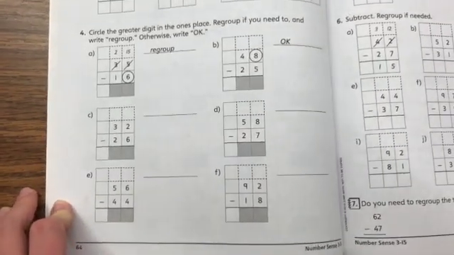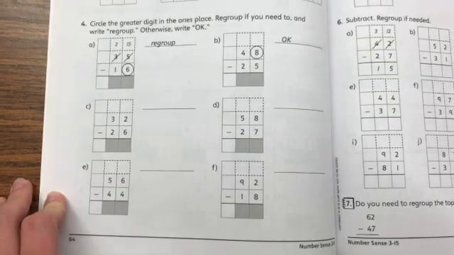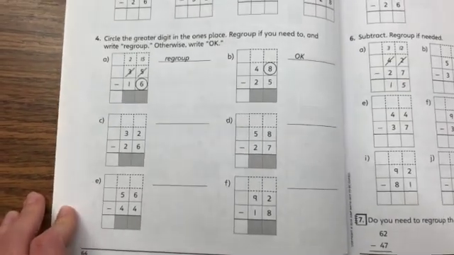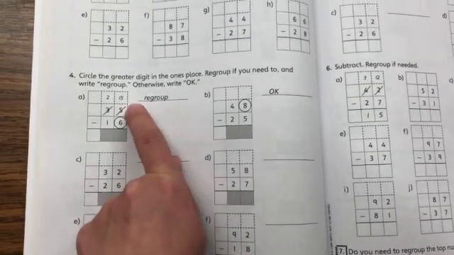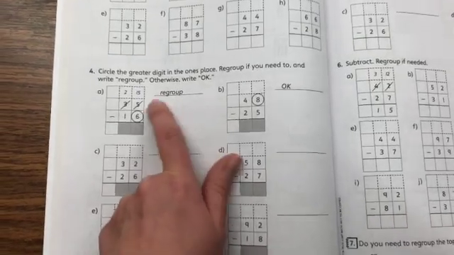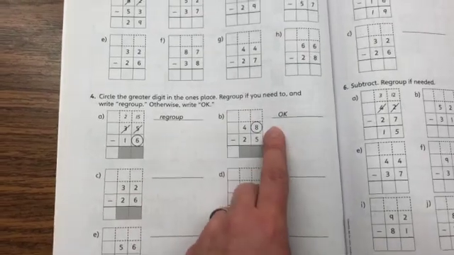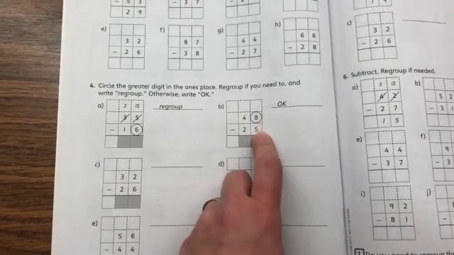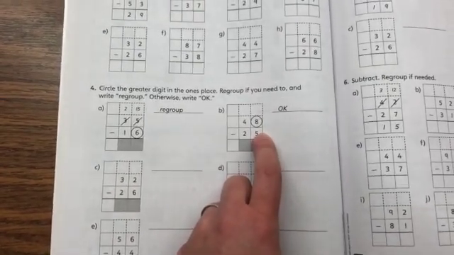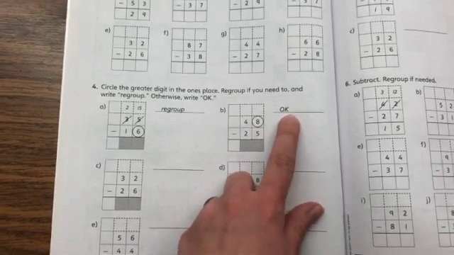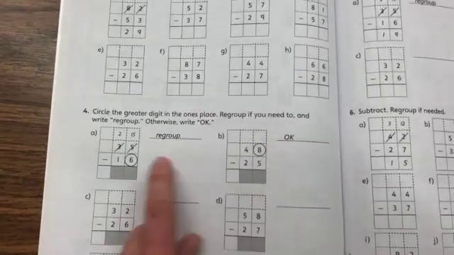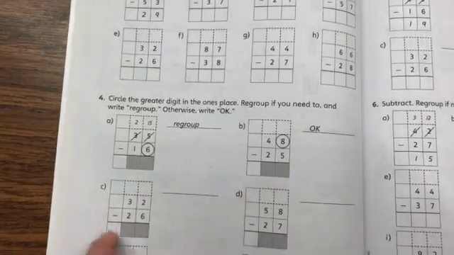In number 4, sometimes we need to regroup or borrow, but sometimes we don't. So you'll see in this one, it was 5 take away 6. Impossible, we need to regroup. That means borrow or steal. But in this one, 8 minus 5, that is possible. So we just say, that's okay, I don't need to do anything, right? So you don't actually have to subtract in this question.